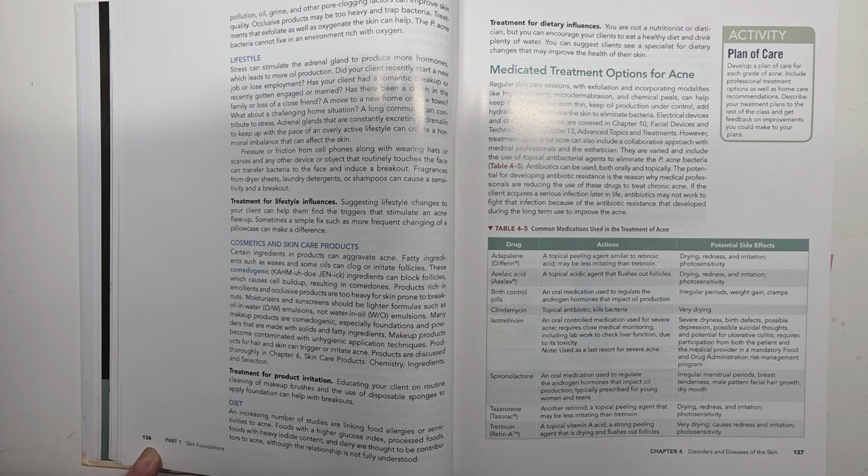Many makeup products are comedogenic, especially foundations and powders that are made with solids and fatty ingredients. Makeup products become contaminated with unhygienic application techniques. Products for hair and skin can trigger or irritate acne. Products are discussed thoroughly in Chapter 6, Skincare Products: Chemistry, Ingredients, and Selection. When you're removing a product from a jar, you should always use a spatula. It's really best to have product in a pump, but still don't touch the end of the pump where the product comes out.